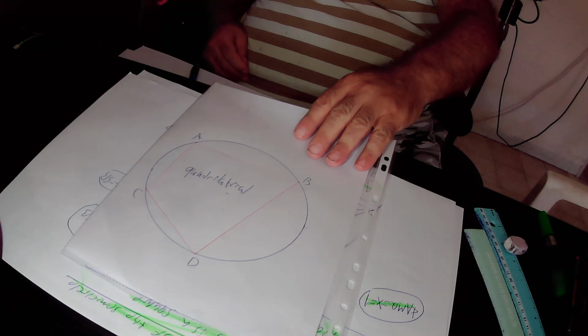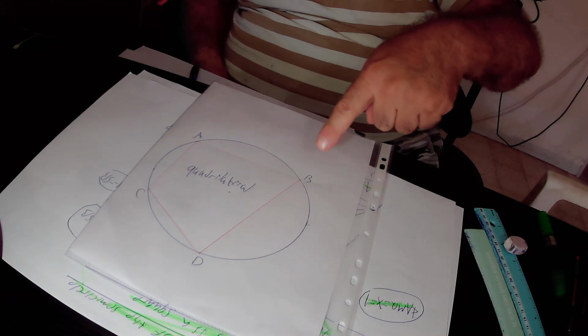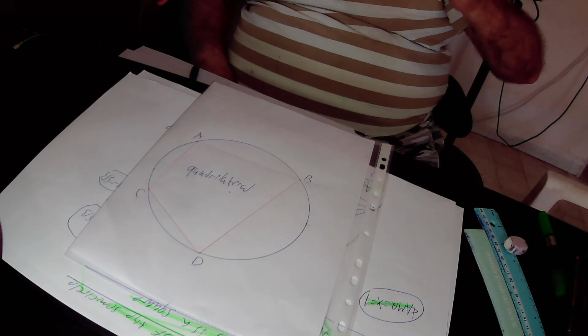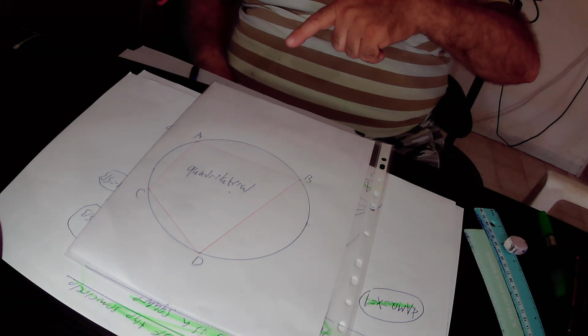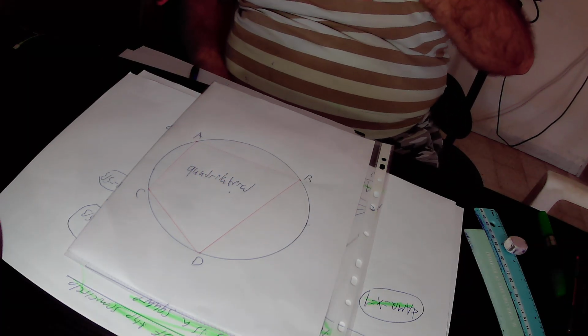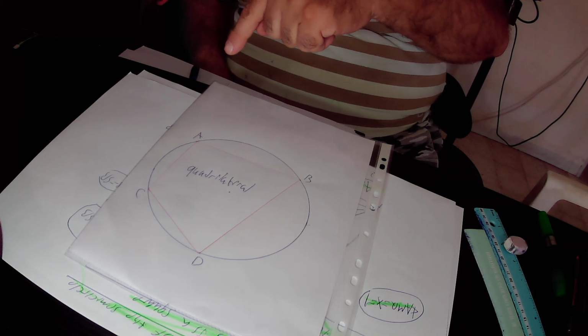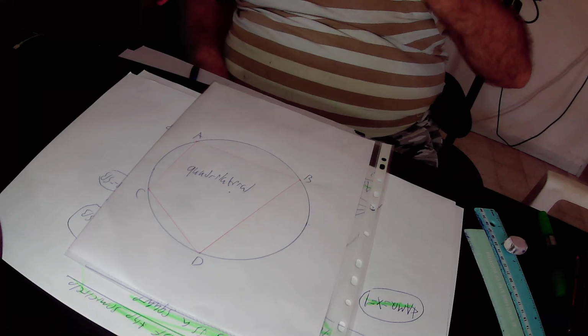Actually, this is quadrilateral ABCD. The red quadrilateral is quadrilateral ABCD. Quadrilateral ABCD is inscribed by this circle. Why? Because all of its four vertices, that is to say A, B, C, and D, lie on the circle.